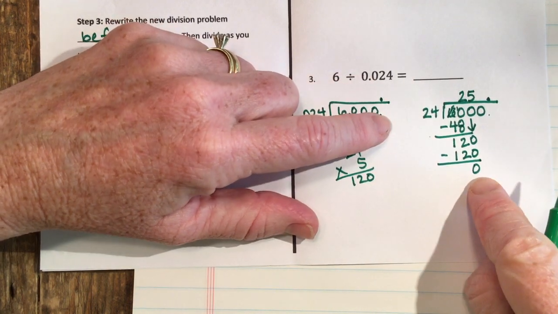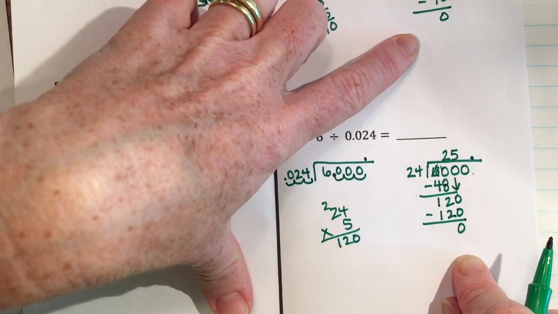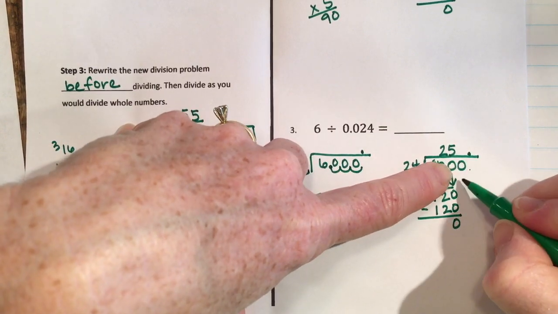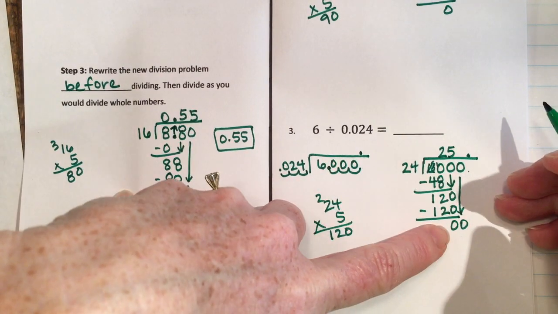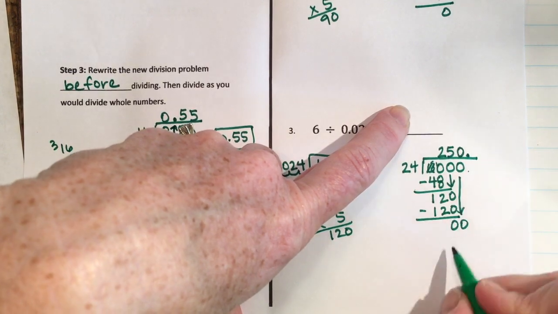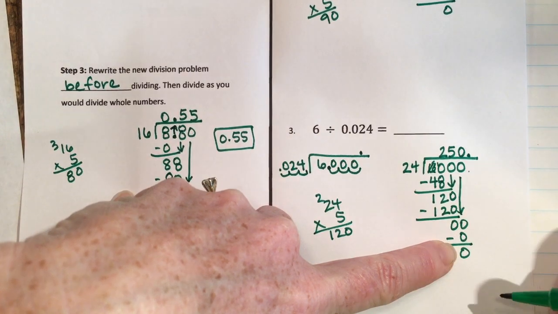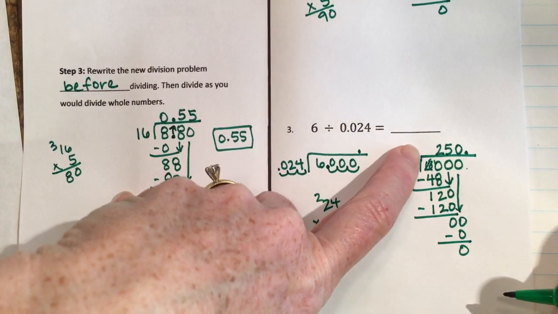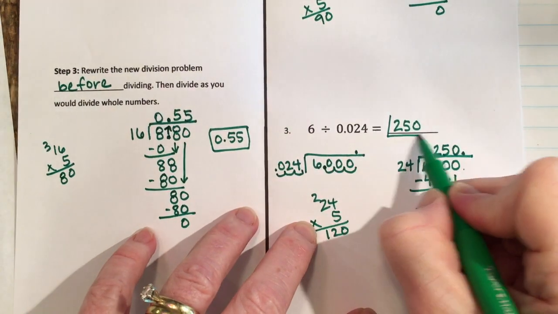And normally, when I have a remainder of 0, I could stop, like I did in this earlier problem. But there's still a number to drop down. I'm not done, so I have to drop this last 0 down. 24 will go into 0. How many times? 0 times. You have to use that last 0. So 0 times 24 is 0, and then you can stop. You have a remainder of 0, and there's nothing left to drop down. So this is 250. You don't have to have the decimal because we're just saying that's a whole number. It's not wrong if you do. All right, and your final answer is 250.